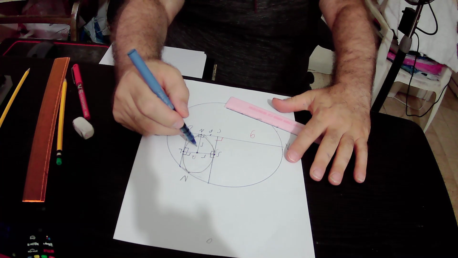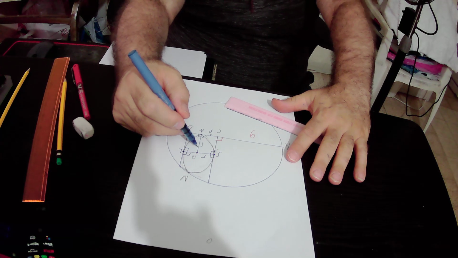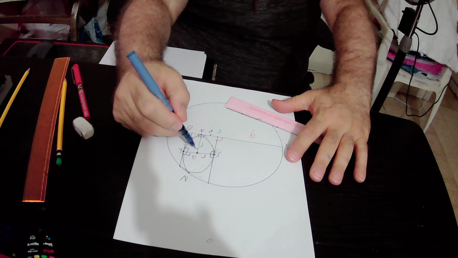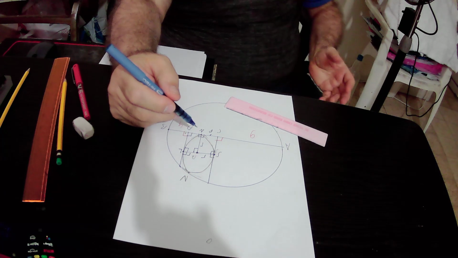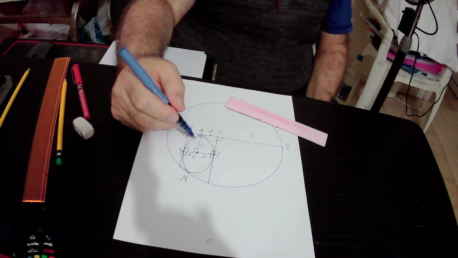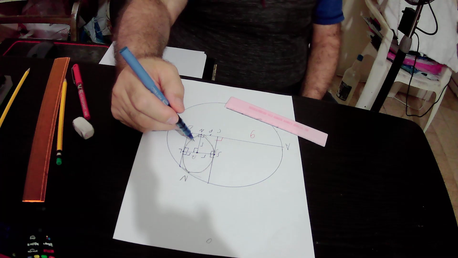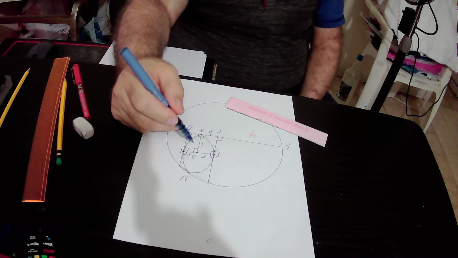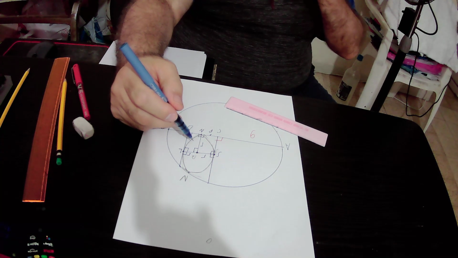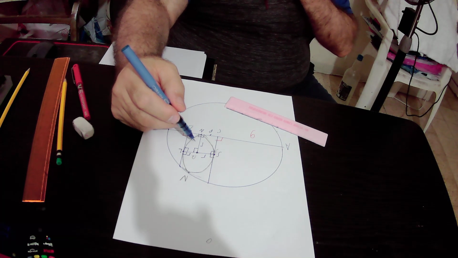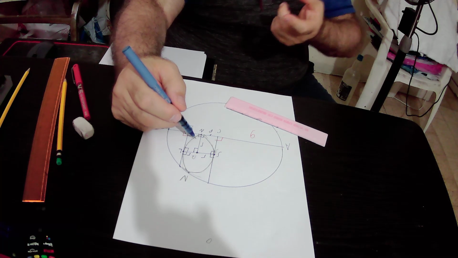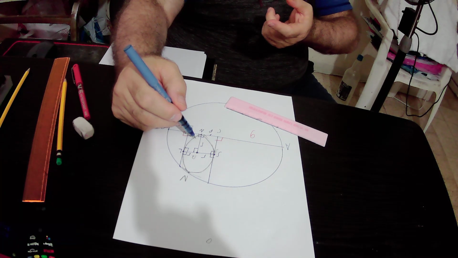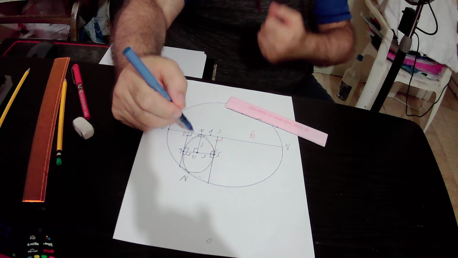Therefore, the fourth angle must equal 90 degrees, according to the rule that the sum of the angles in a quadrilateral is equal to 360 degrees. So if we have three angles in a quadrilateral that are equal to 90 degrees, then the fourth angle must also be equal to 90 degrees.